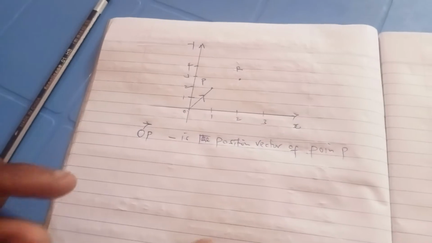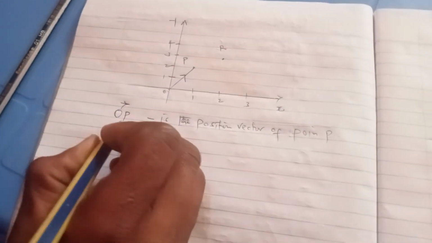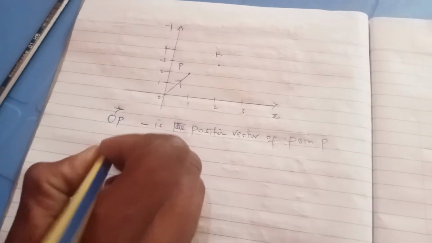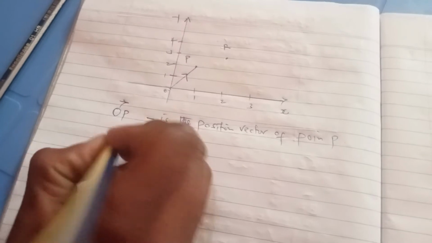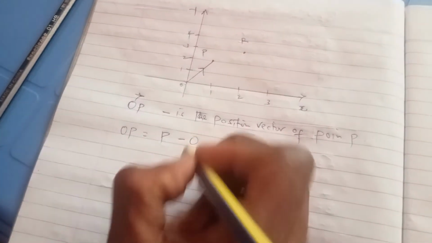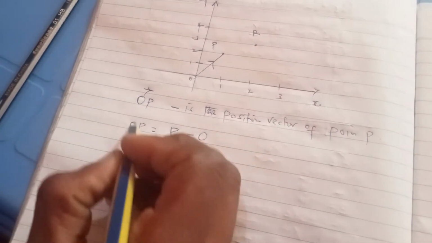If you were to calculate this vector, for example, if you are given vector OP, then to get that vector, we subtract the coordinates of O from P. That is P minus O. That is the short way of getting vector OP.